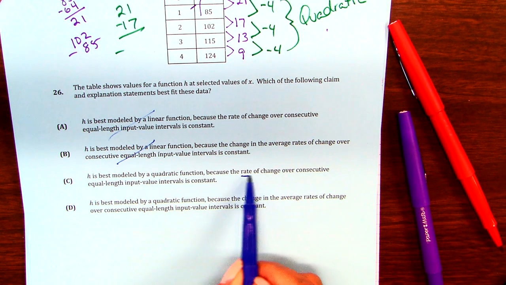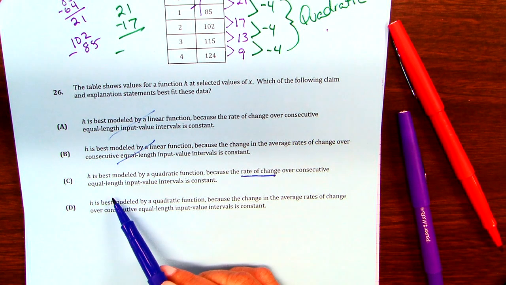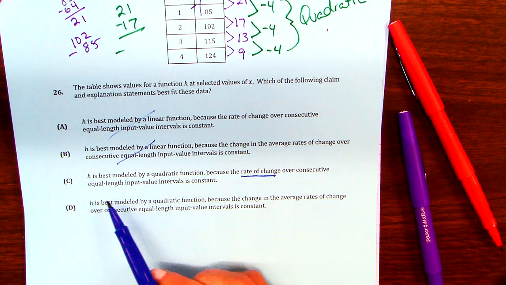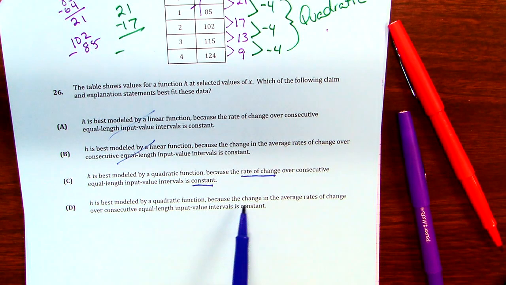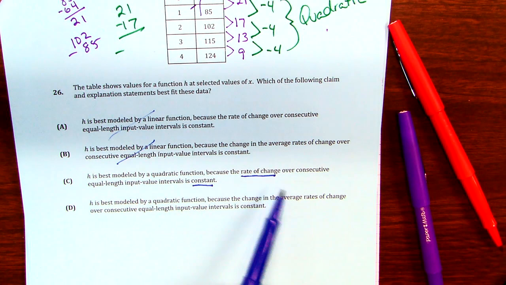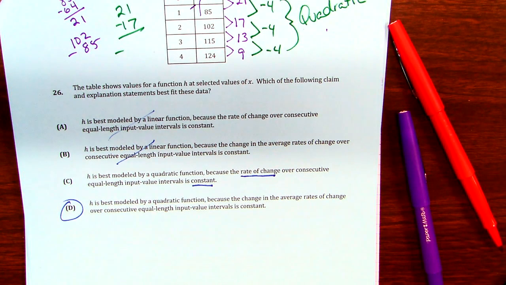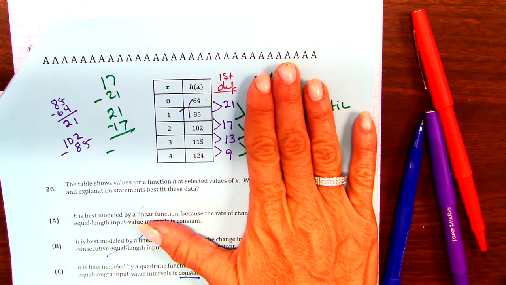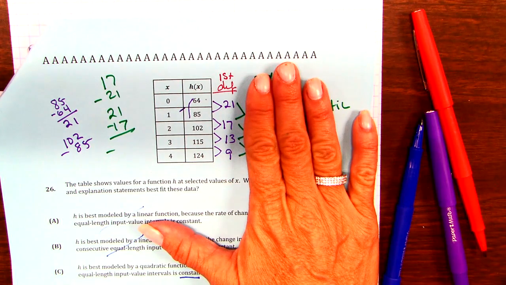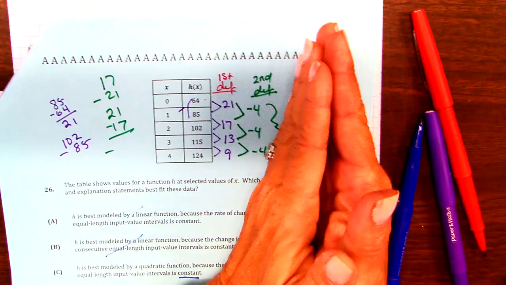Listen to this one. Because the rate of change over consecutive equal length input values is constant. Okay? Listen to the next one. Because the change in the average rate of changes over consecutive equal length input value intervals is constant. So one says the rate of change is constant, and one says the change in the average rate of change. Which one do you think it is? D. Well, I guess we know the answer. You have the key. But I'm hoping you notice, if it's just the rate of change is constant, that's a line, just one. But we had to do a second. The change in the rates of change.